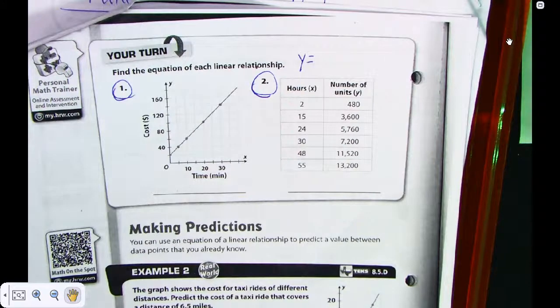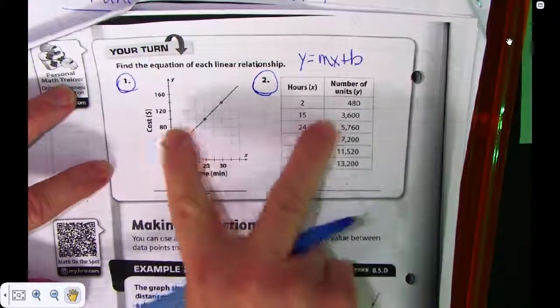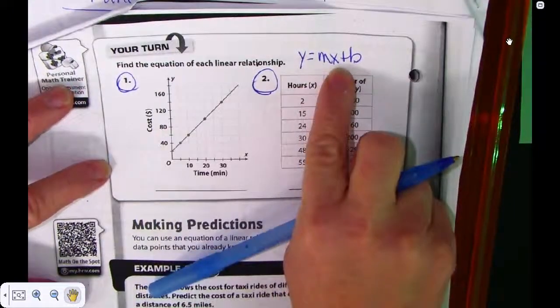Guys, y equals kx means it's going to be a proportional relationship. To be proportional, it's got to be what? Linear and go through 0, 0, the origin. If it's linear, what form is it going to be? Tell them, Christian. Y equals mx plus b. That means it's going to be linear. So to be linear, you're going to put it in this form. When you figure the slope and the y-intercept, it's got to be in that form. Go. 1 and 2.